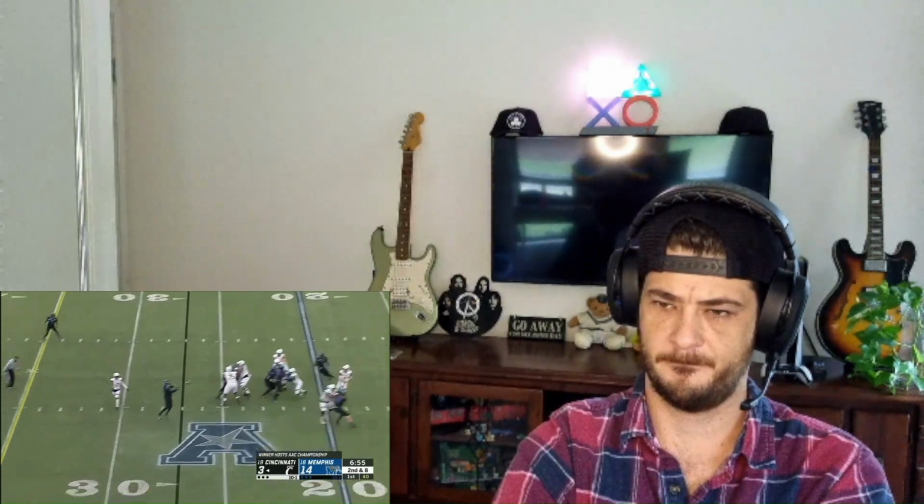Alright, I think that covers most of the main ideas I wanted to get to. So let's end this off with a bit of a quiz section. Take a look at this pre-snap. What coverage is Memphis playing here, and how do you attack it if you were the offensive coordinator?